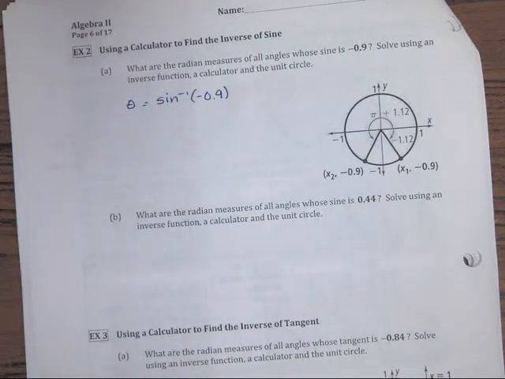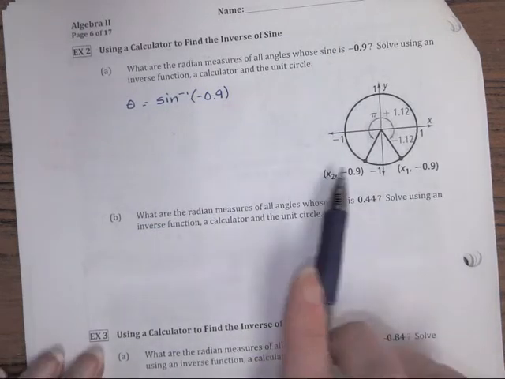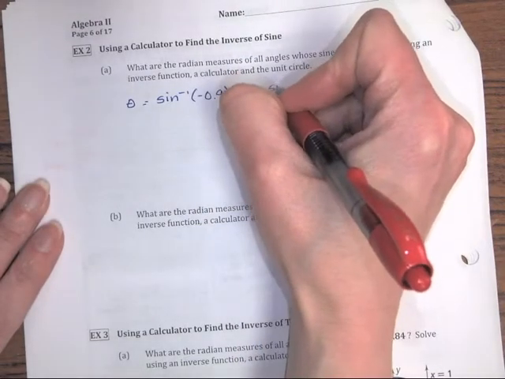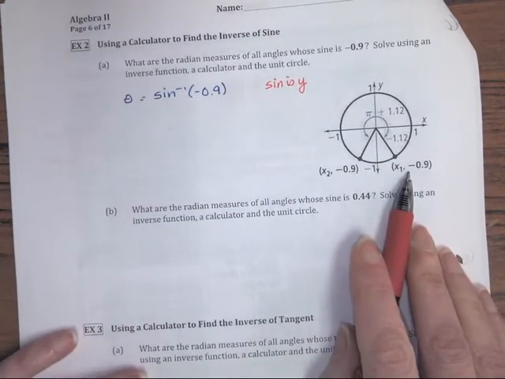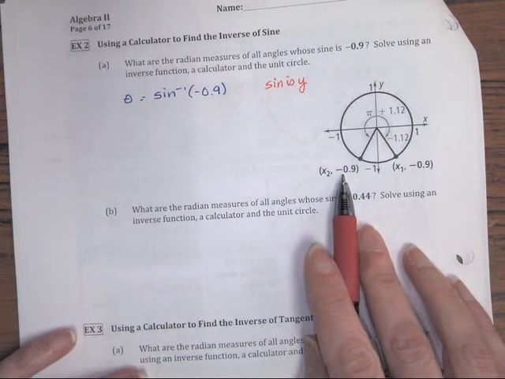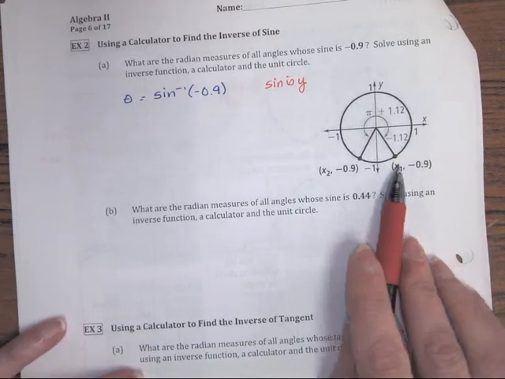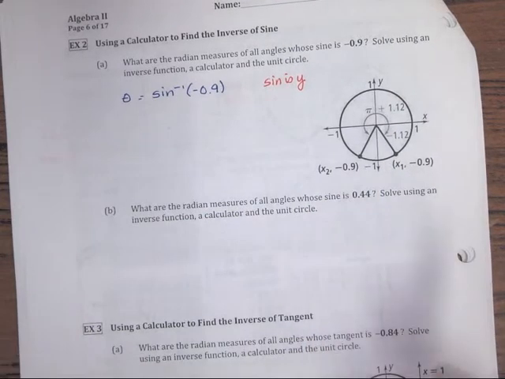Now, what you want to do is draw those 2 points that happen to have a y value, because remember, sine is y, of negative 0.9. So here's one, y value negative 0.9. Here's another one. We don't know what the x values are. At this point, it really doesn't matter. All we know is there's an angle measure right here, and there's an angle right here. And the issue is we kind of want to capture different ways that we could write these.